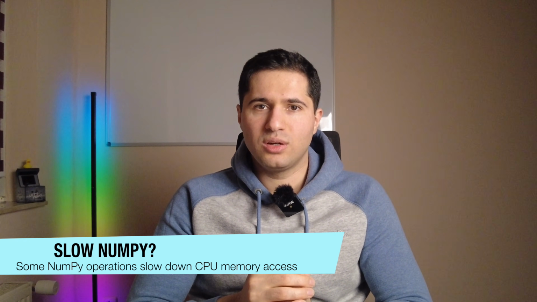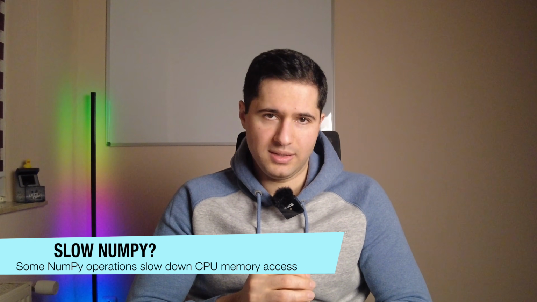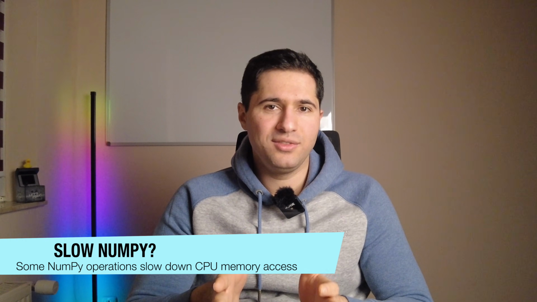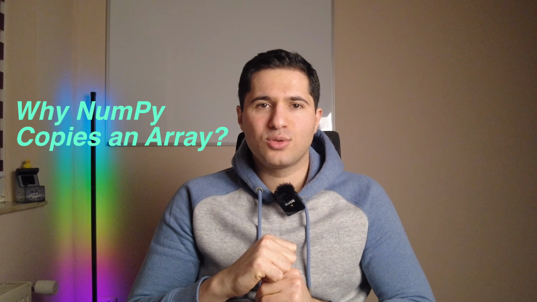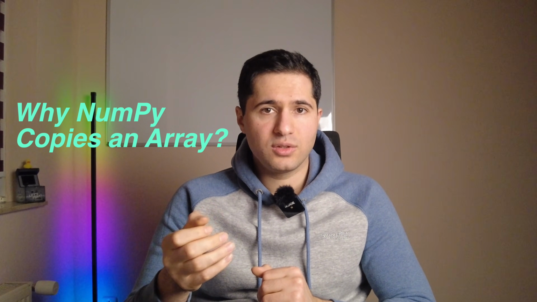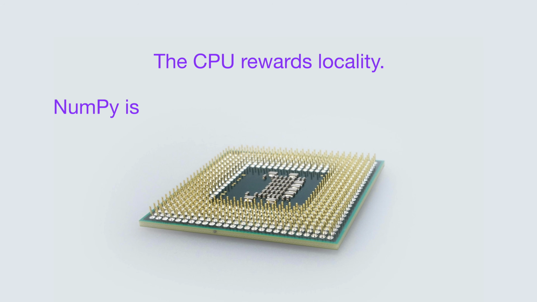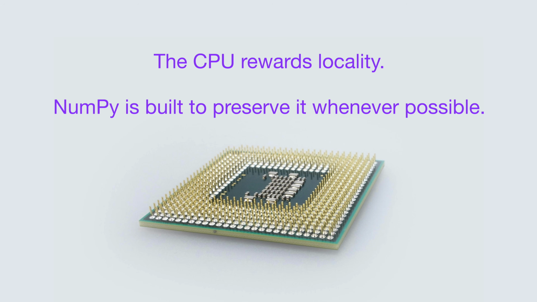This explains why some NumPy operations slow down dramatically after slicing, transposing, or reshaping in certain ways. NumPy didn't suddenly become inefficient, the CPU did. This is also why NumPy sometimes chooses to make a copy of an array. Copying data can feel wasteful, but if it restores contiguous layout, the overall computation can become much faster. You need to remember that the CPU rewards locality. NumPy is built to preserve it whenever possible, but caches are only one part of the story.